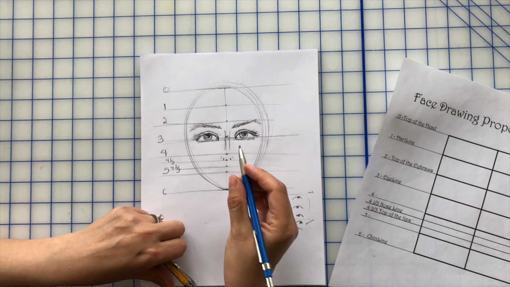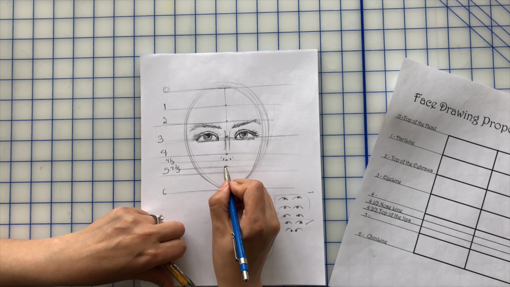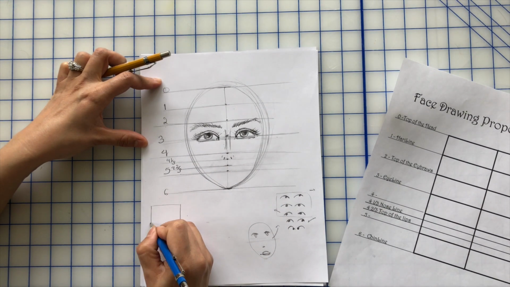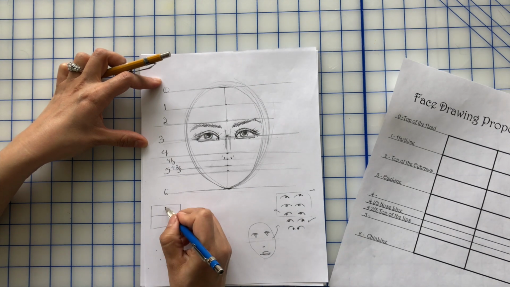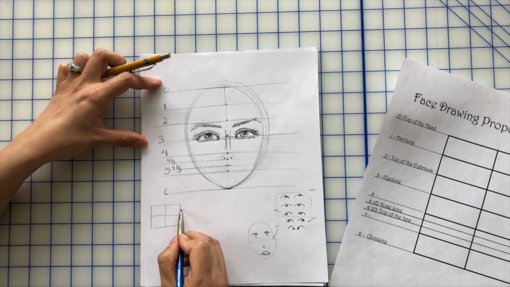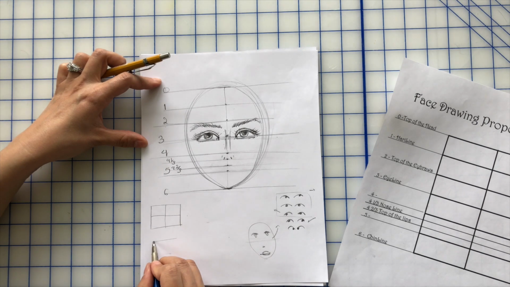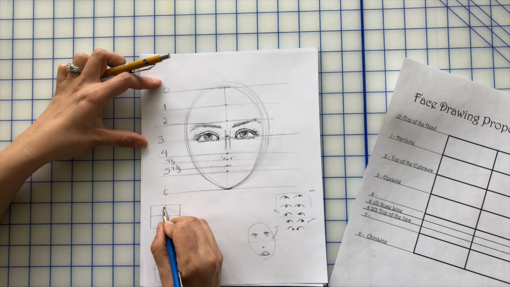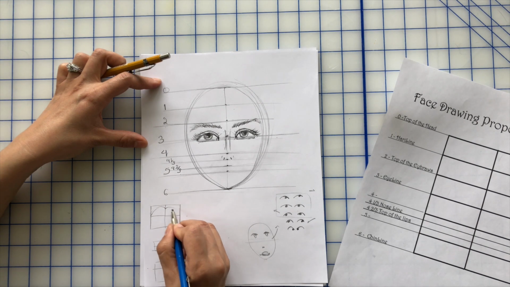Moving on to the lips. Line number 4 2/3 is the top of the lips, so I'm going to enlarge it here to show you how to draw the lips. Lips are basically in a box. You have a center line this way and another center line that way. If the lip is narrower, the whole box becomes narrower, right? If the lower lip is chubbier, then you have a bigger section at the lower part and a smaller one at the top. And how you form it, you start coming in, going up and in.